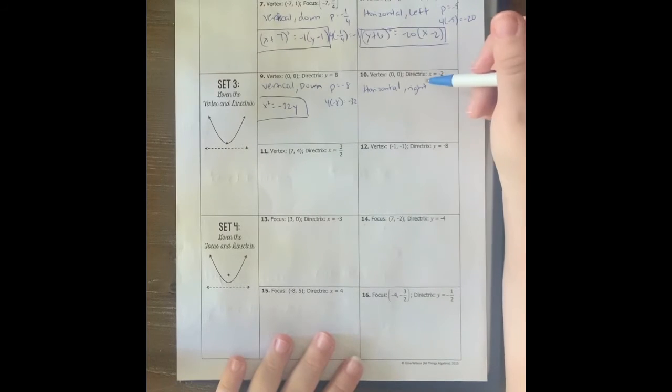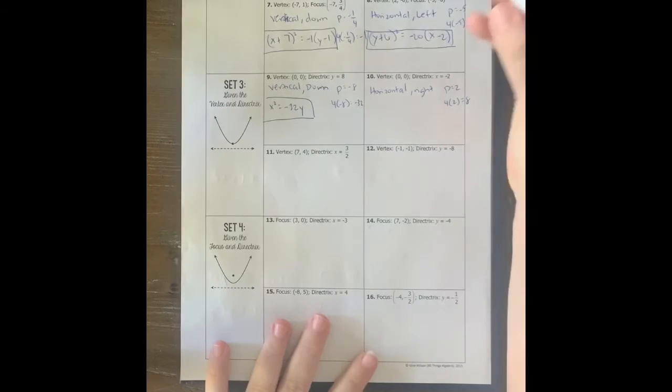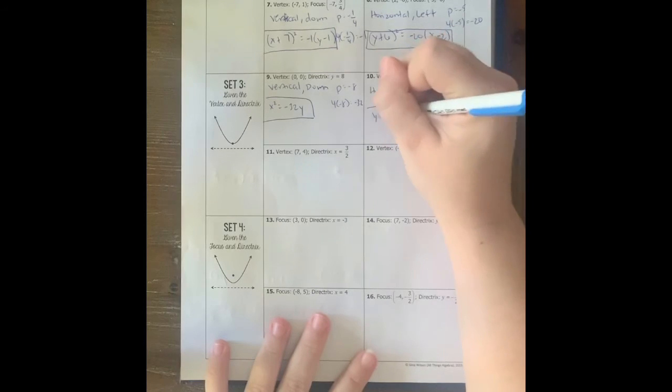Okay, if it opens to the right, that means it's going to be positive. So we have +2. It's going to be our P. So we have 4 times 2 is 8. Okay, because it's horizontal, the y comes first. So this is going to be y squared equals 8x.